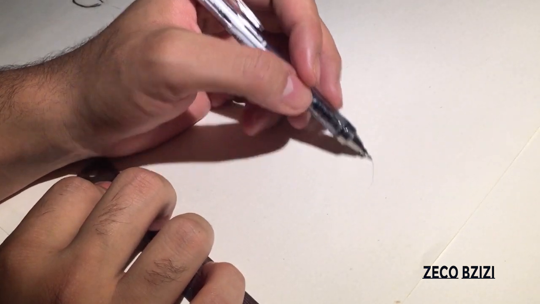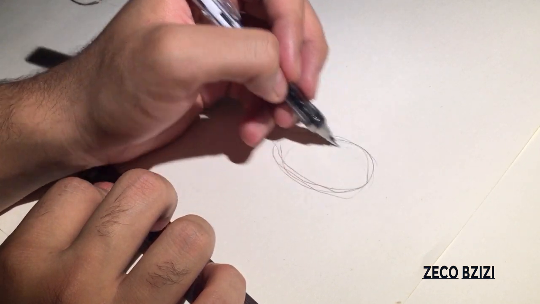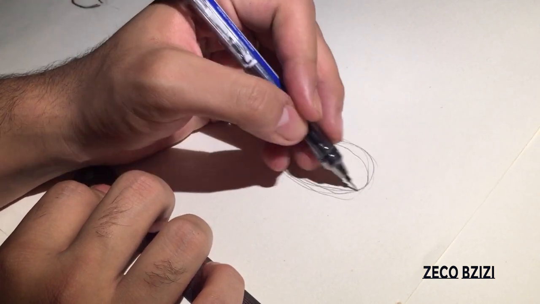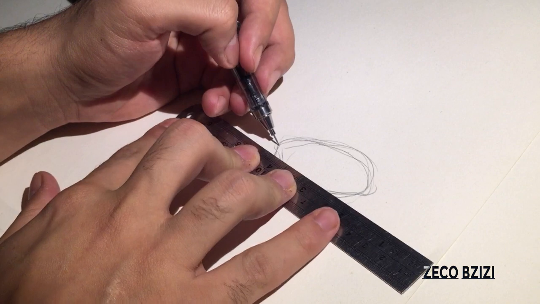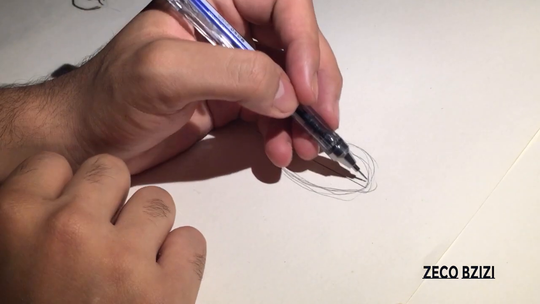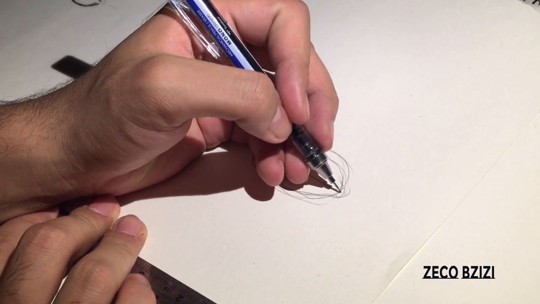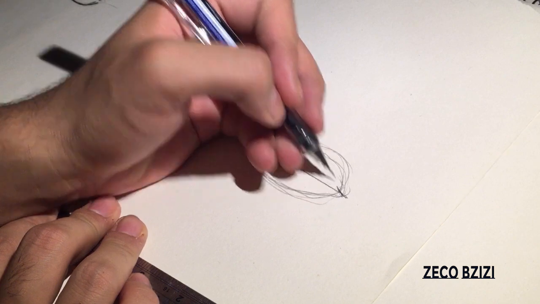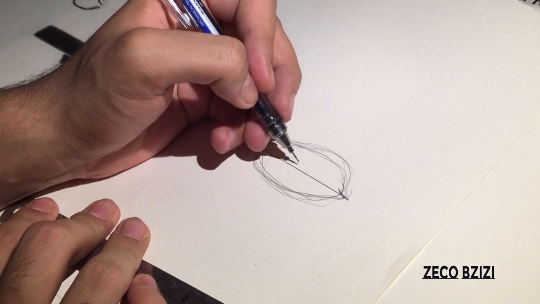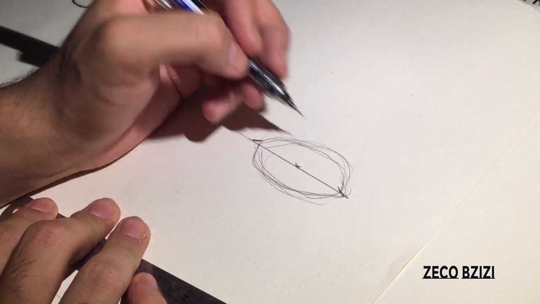Okay, so to start on the shape of the lips, the way I start is usually I go for an oval shape, and I draw my line here in the middle, which is gonna be the central line for the lips. A big and very important reminder: I always put a bit of arrow shapes in the middle. The lip shape is gonna be a bit bigger here.